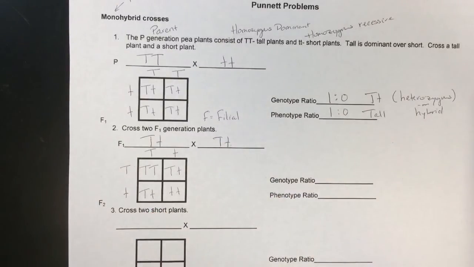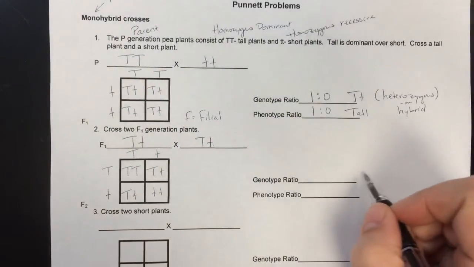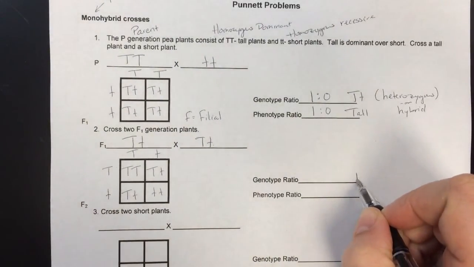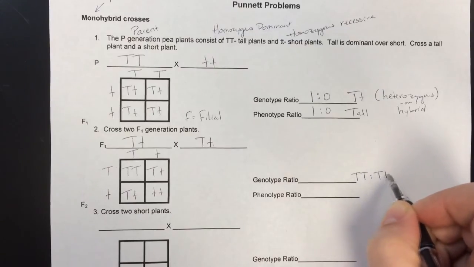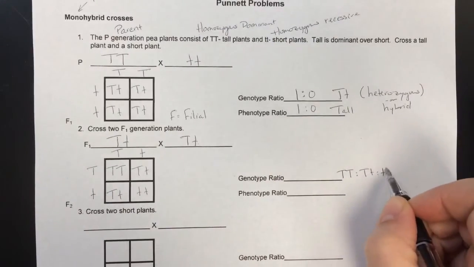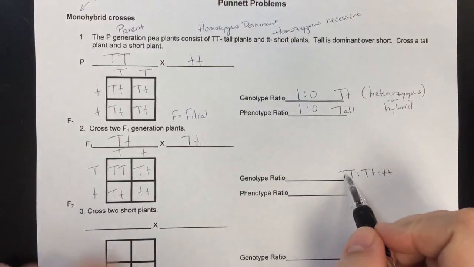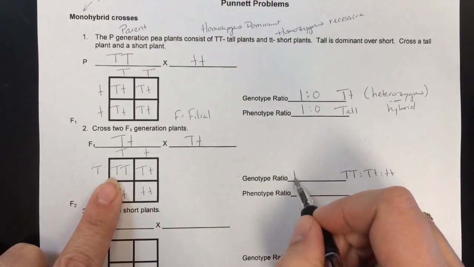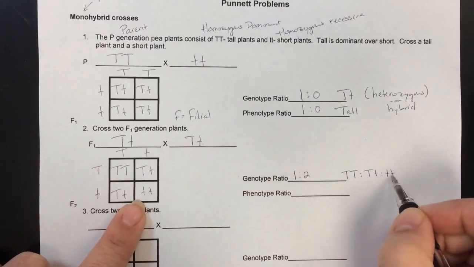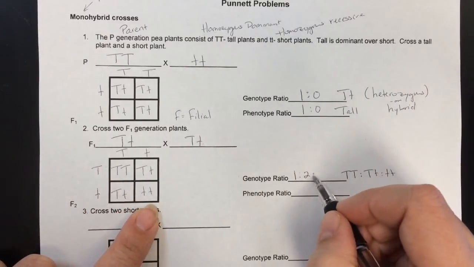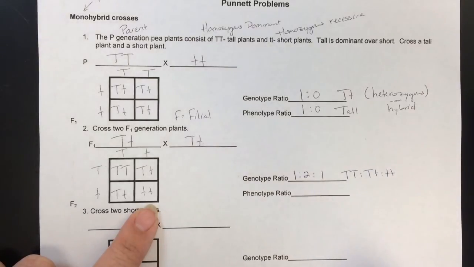So our genotype ratios here, sometimes I like to write out the traits that we're looking at. So we have the big T with the big little and the little little. Our number of squares with big T is 1. The number of squares with big little is 2. And the number of squares with little little is also 1.